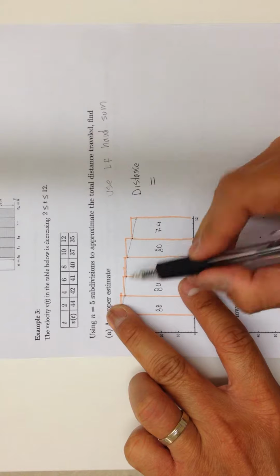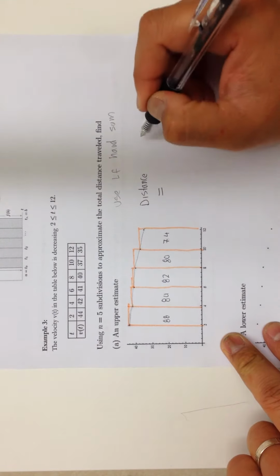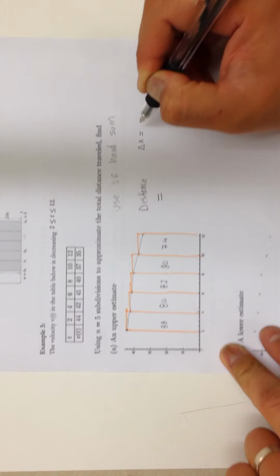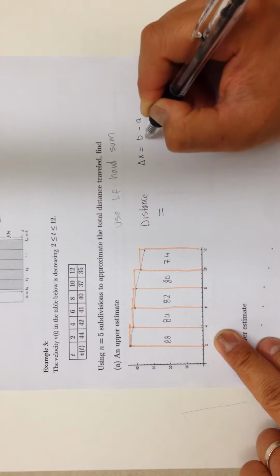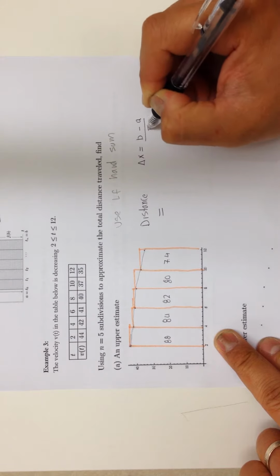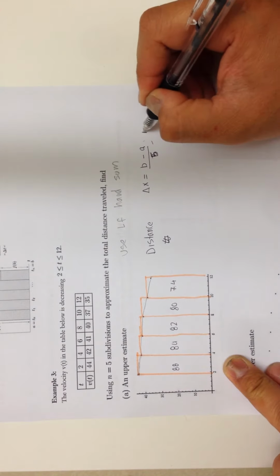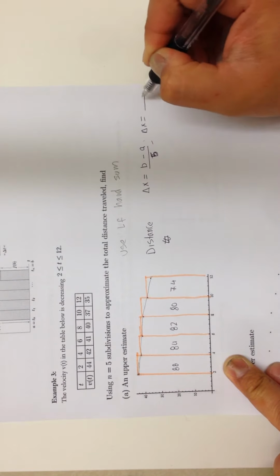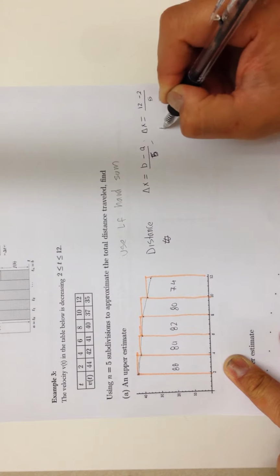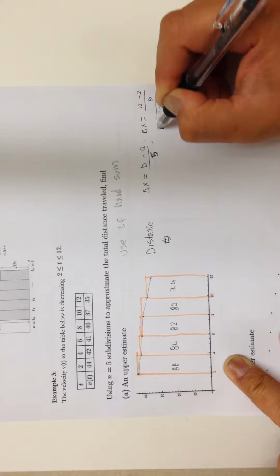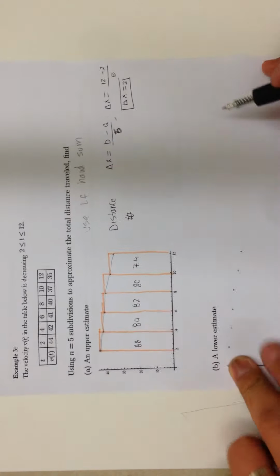Remember, because you have a subdivision of 5, perhaps we can start off by finding the width of each rectangle by dividing that by 5, knowing that the endpoints are 2 and 12, we know that the width is 2, which we also knew by looking at the graph.